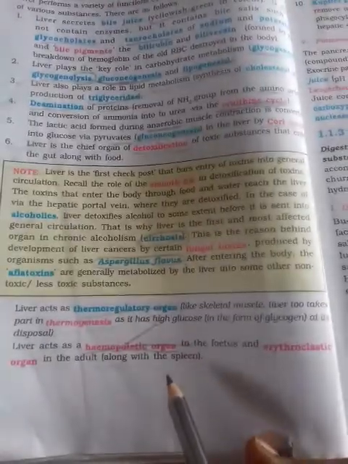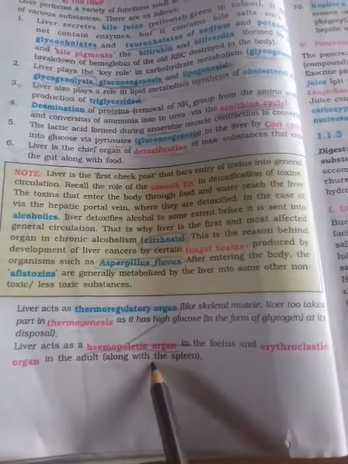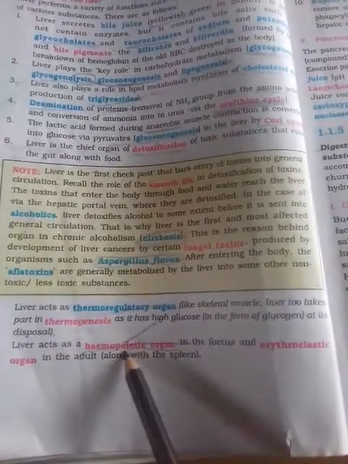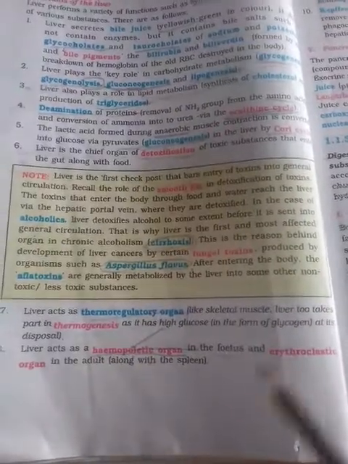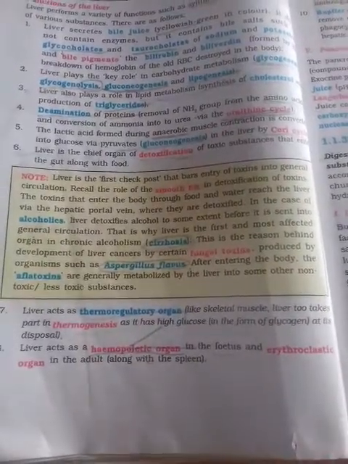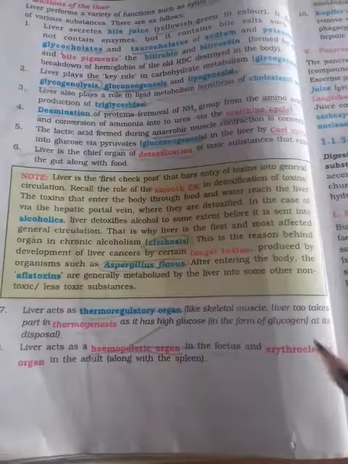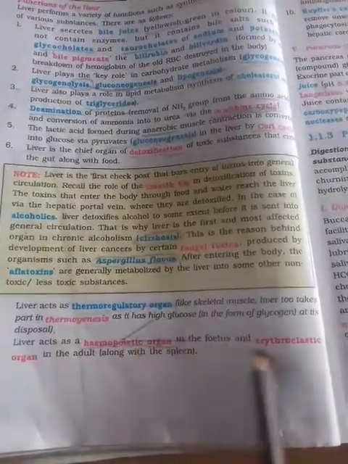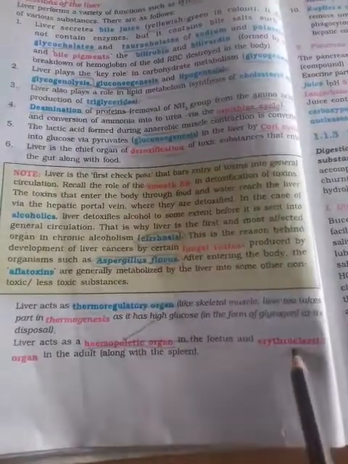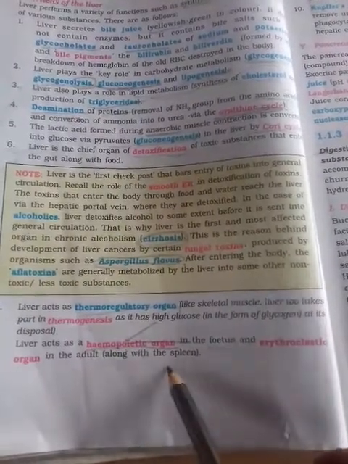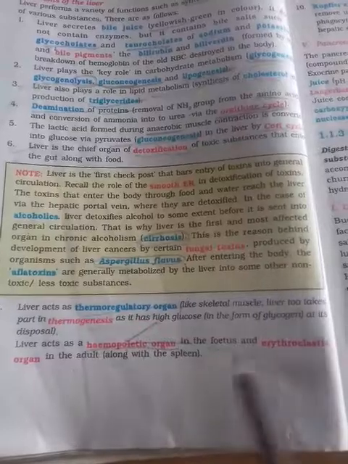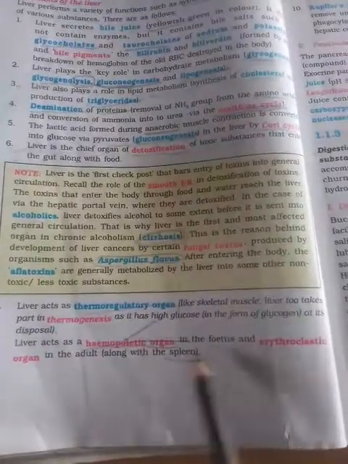Hemopoietic organ means the liver helps in the production of RBCs before birth, especially at the fetal stage. After birth, it acts as an erythroclastic organ. Erythroclastic means that after birth the liver helps in engulfing dead RBCs along with the spleen.